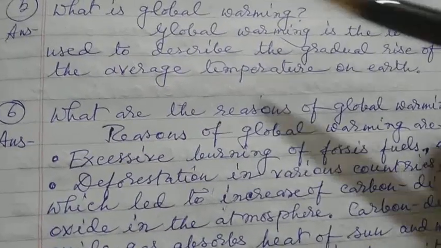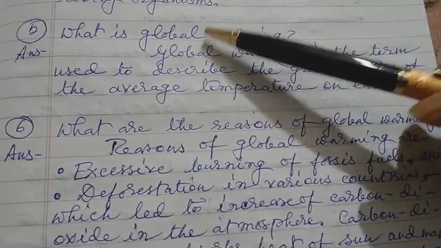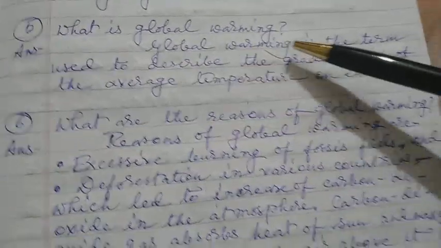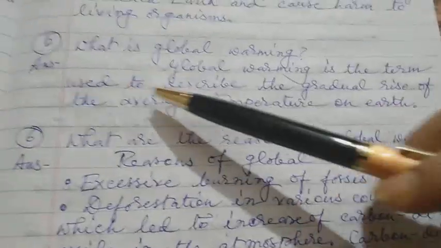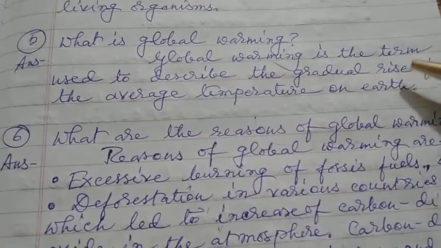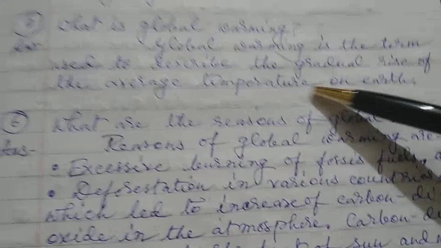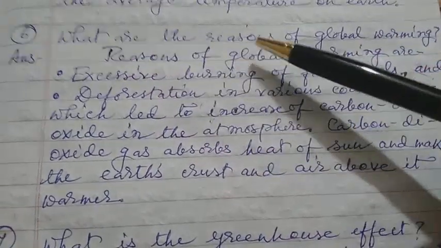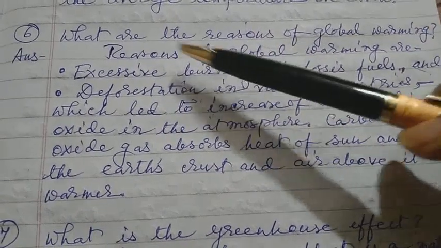Next question, number 5. What is global warming? Global warming is the term used to describe the gradual rise of the average temperature on Earth. Number 6. What are the reasons of global warming?